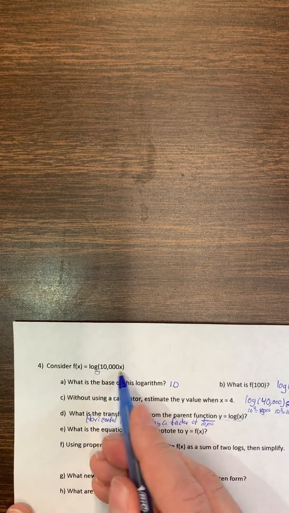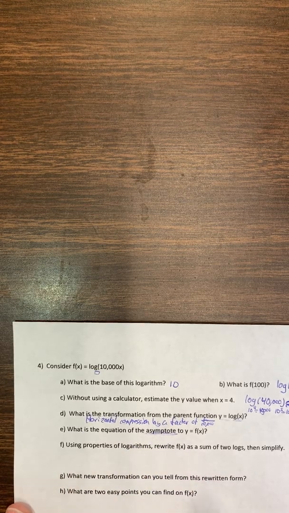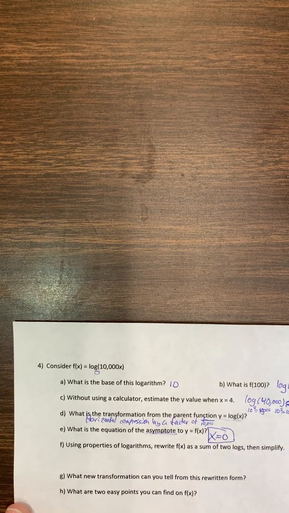Now, this didn't get shifted to the left or right, and that's the only thing that's going to change the asymptote. So since it didn't get shifted to the left or right, it still has an asymptote of x equals 0, just like the parent function.